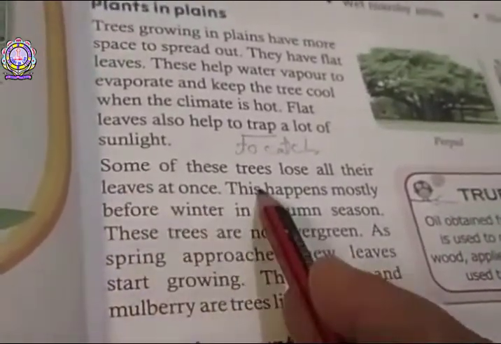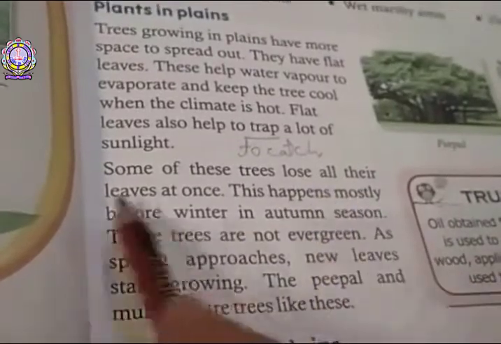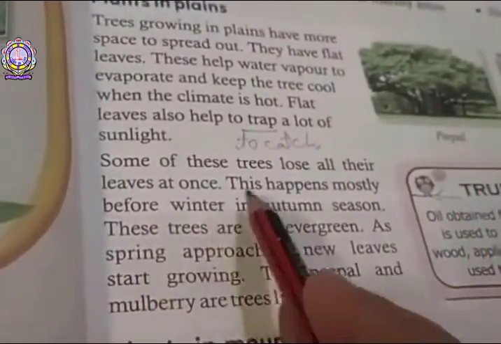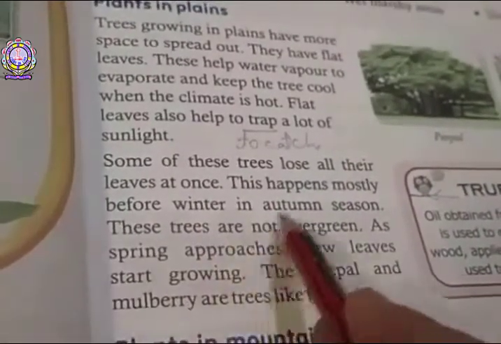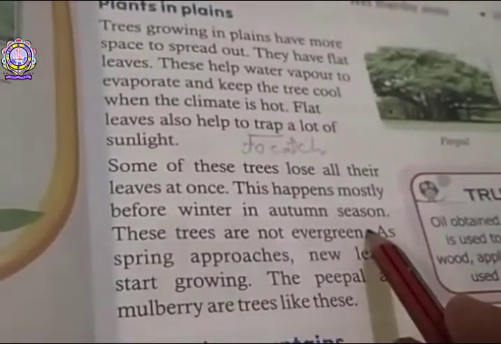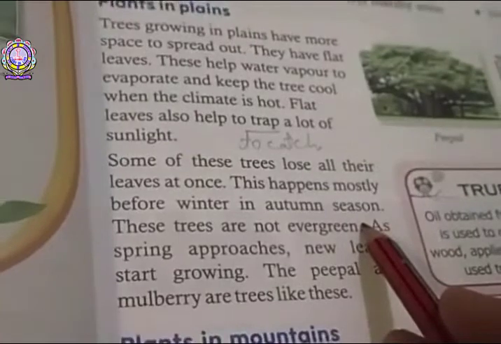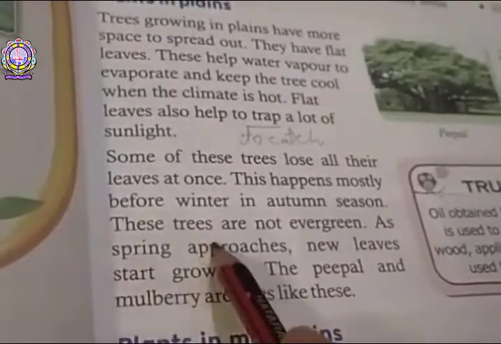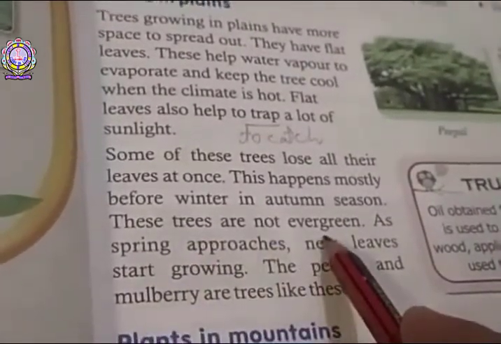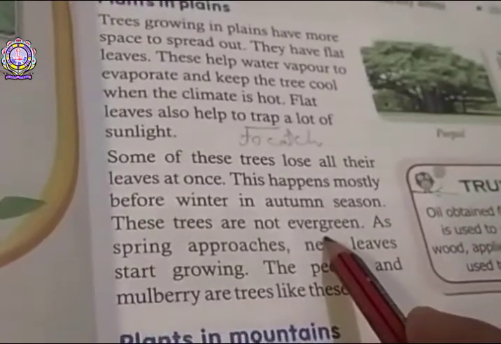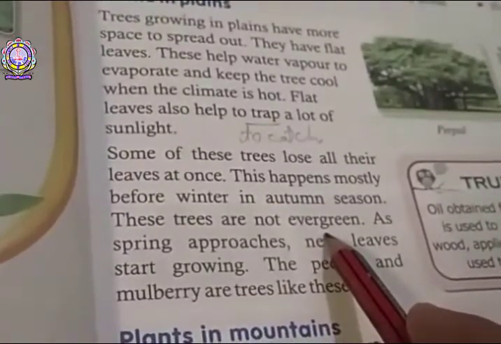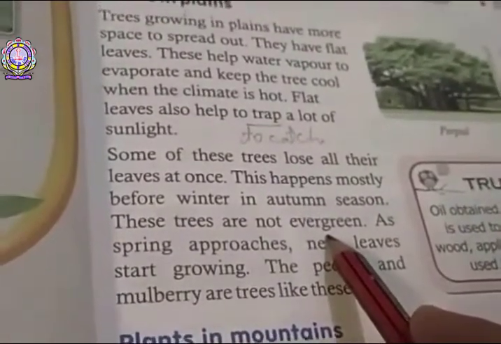Some of these trees lose all their leaves at once. This happens mostly before winter, in the autumn season. It means in the autumn season, the trees lose all their leaves. These trees are not evergreen because they lose their leaves in the autumn. That is why we cannot call these trees evergreen.